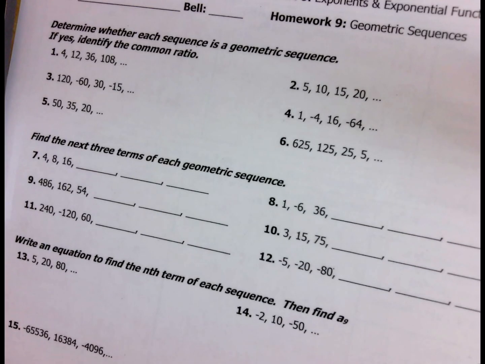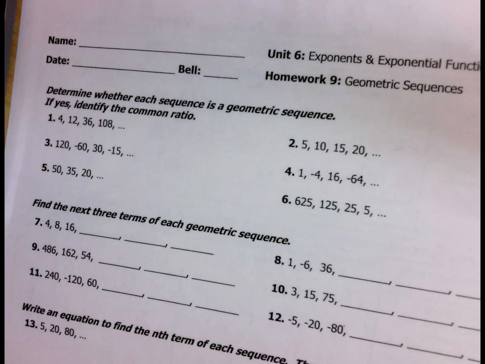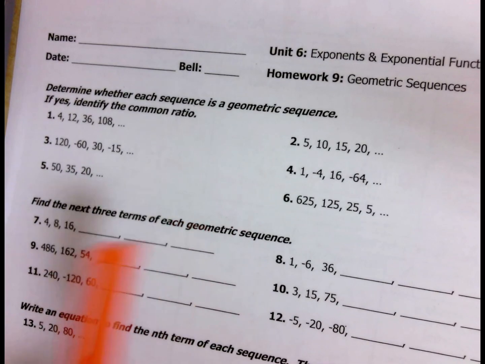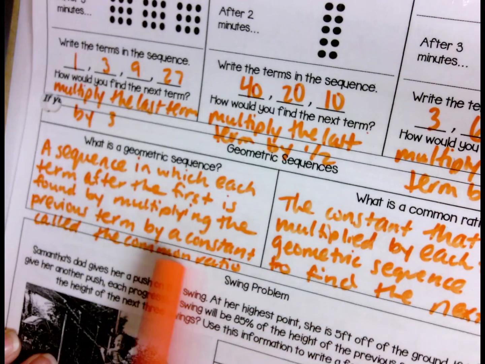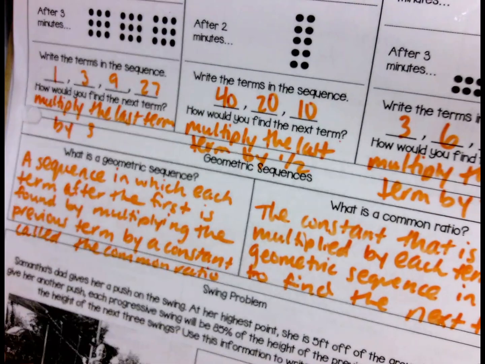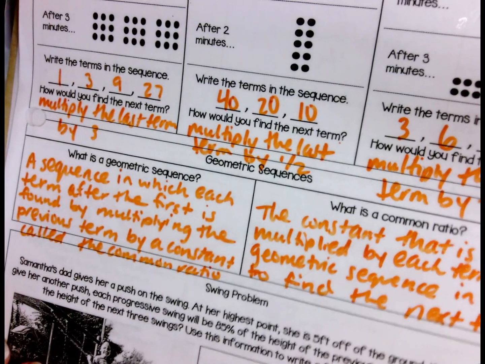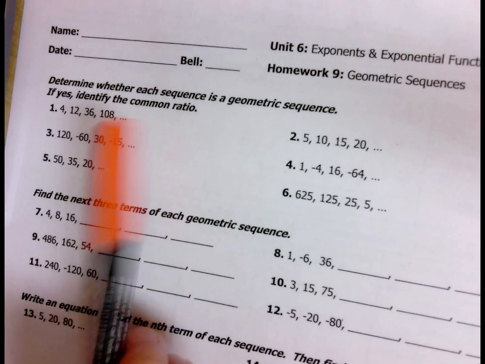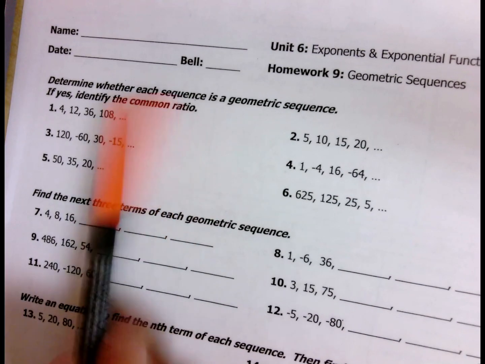So let's think this through real fast. Numbers 1 through 6 are asking you to tell, is it a geometric sequence or not? So you're going to need to look at your definitions here on the front side and decide, do they have a common ratio or not? Is there a multiplication of a constant number that's happening here? Okay. And if it is, tell me what that r is. So yes or no. If the answer is yes, give the r value.